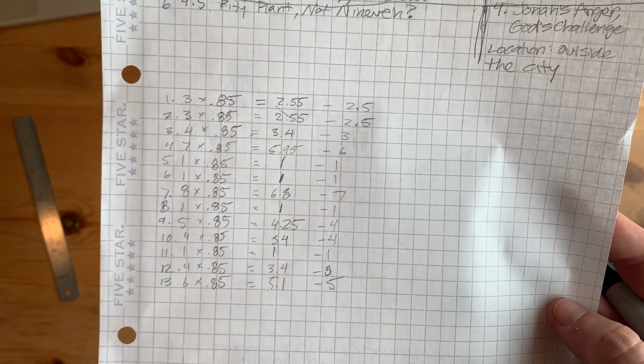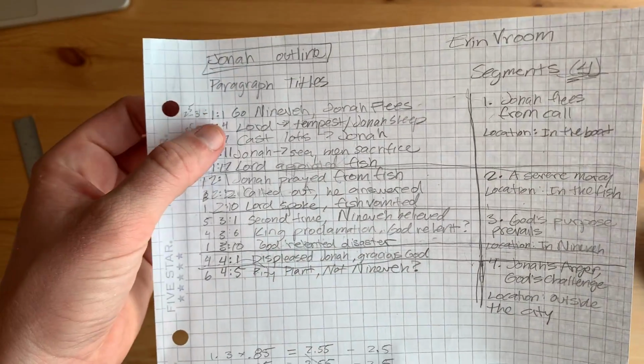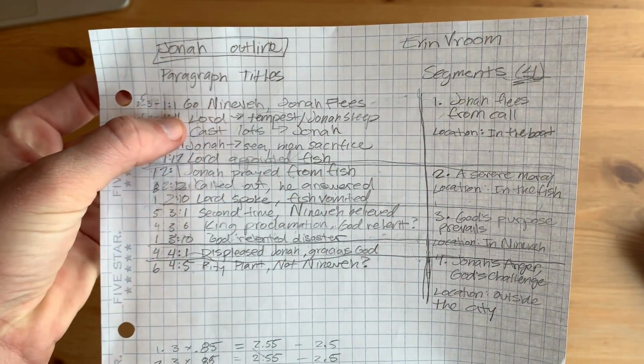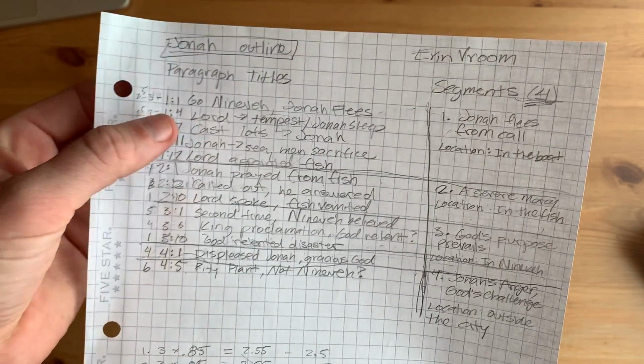So I'm going to count how many verses are in each segment, and then I'm going to do that. So for the case of Jonah, this paragraph right here, or in the case of what it'll usually be, is a segment. So 1-1 has 3 verses.